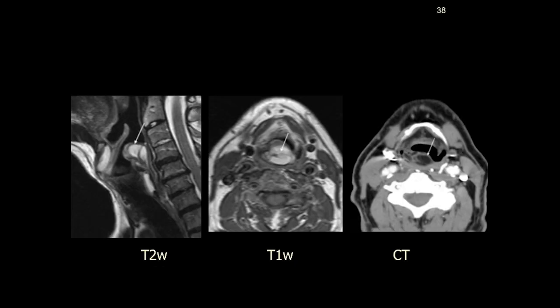Another submucosal lesion, which is relatively straightforward to pick up on imaging. You can see a predominantly fat-containing lesion on MRI and on CT, but with some additional soft tissue components. The final diagnosis here was of a liposarcoma.